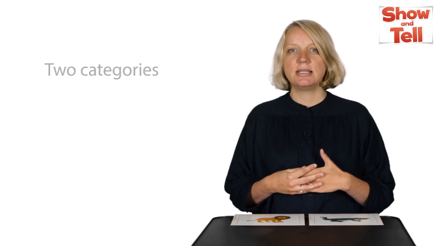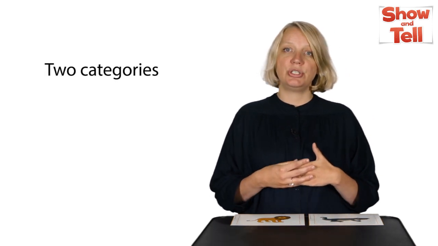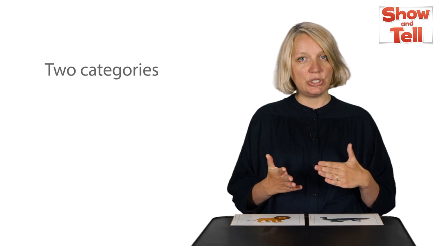So if you have 16 children, you will need 16 flashcards. If you have a small class, having more than one per child is a good idea. Decide which two categories you would like your children to organise the flashcards into. For animals, it may be fast and slow animals, or mammals and reptiles, or dangerous and safe animals.